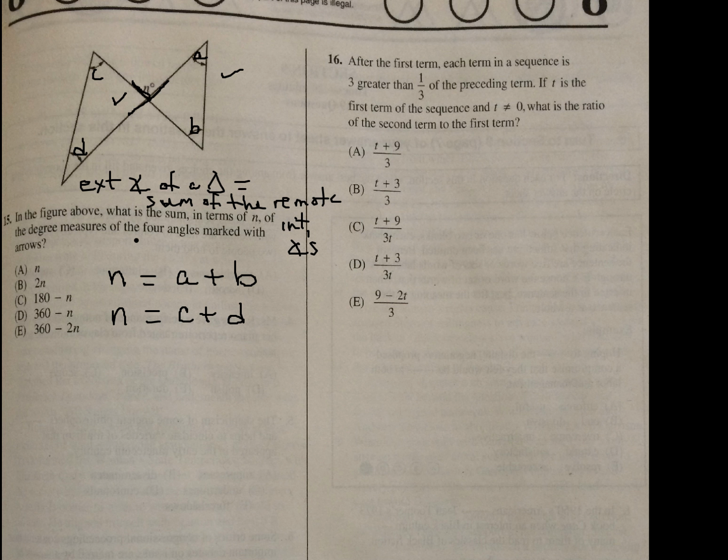Now they want to know the measure of the 4 angles. So if we add these all together, on this side we're going to get 2n is equal to A plus B plus C plus D. So 2n is the answer. That's a little tricky. There's probably other ways to do it, but I can't think of it right now.